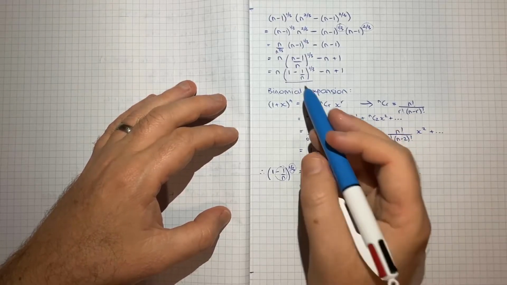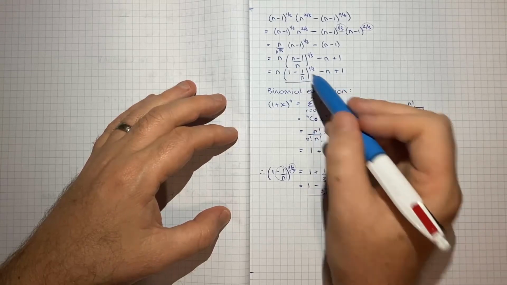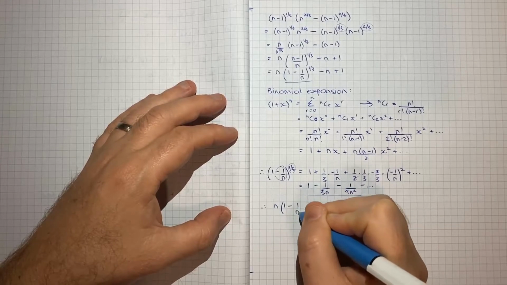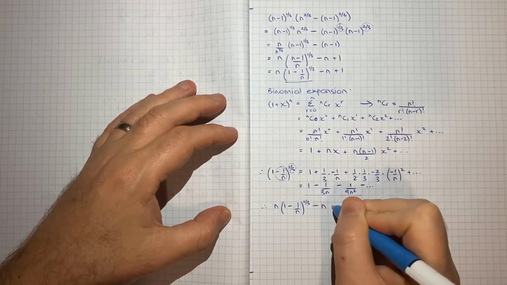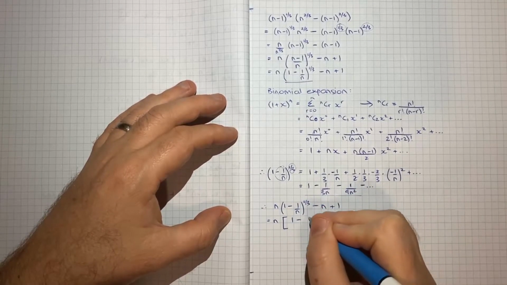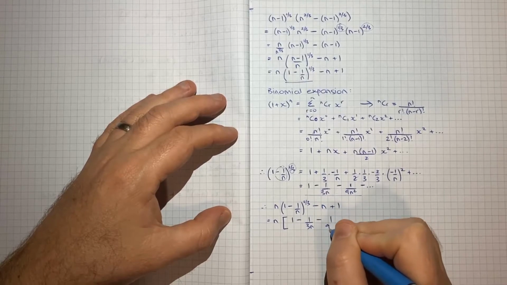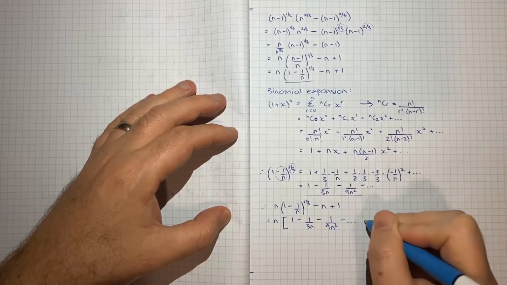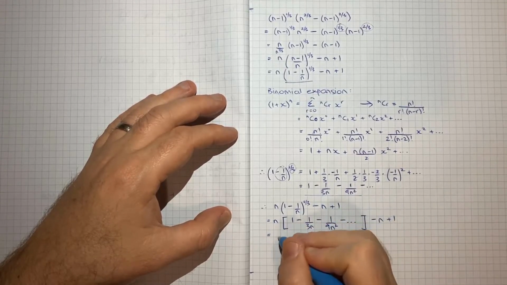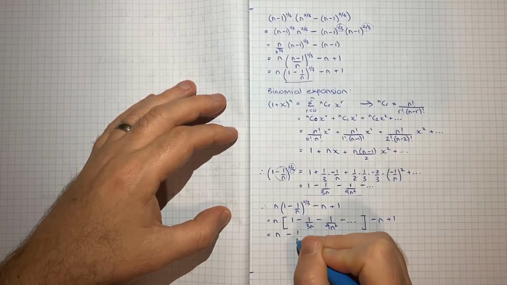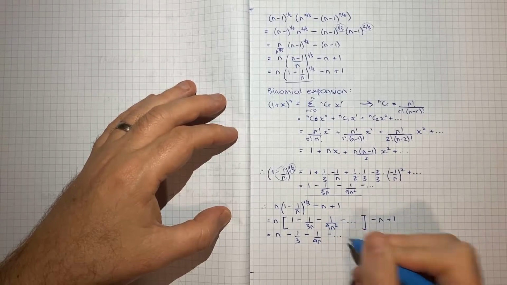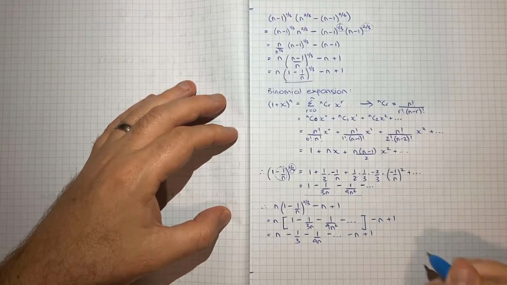So what we can then do is insert this back into what we were dealing with. n(1 - 1/n)^(1/3) minus n plus 1 is equal to n times (1 - 1/(3n) - 1/(9n^2) - and so on) minus n plus 1, which would equal n - 1/3 - 1/(9n) - and so on - n + 1.